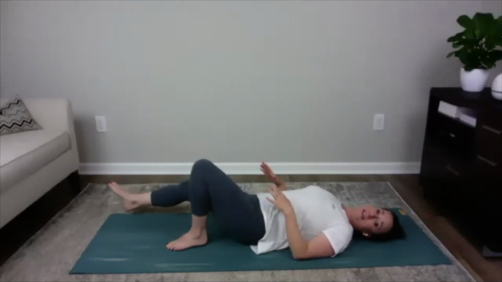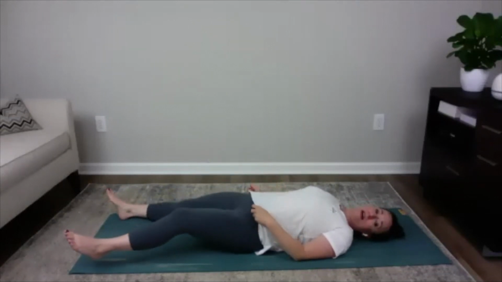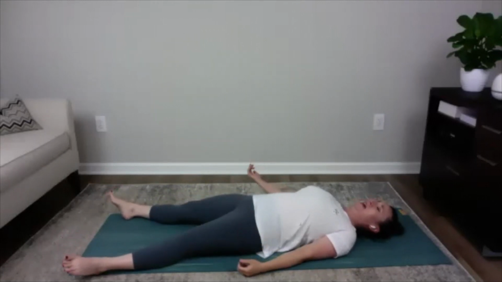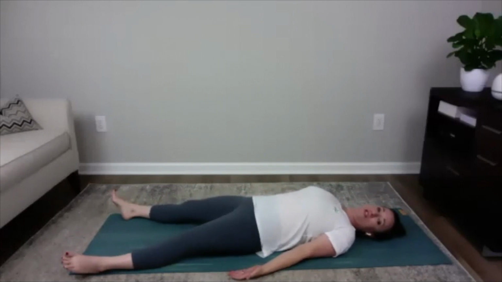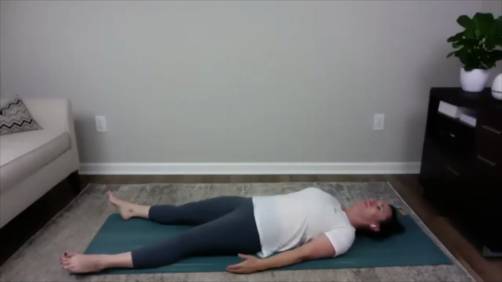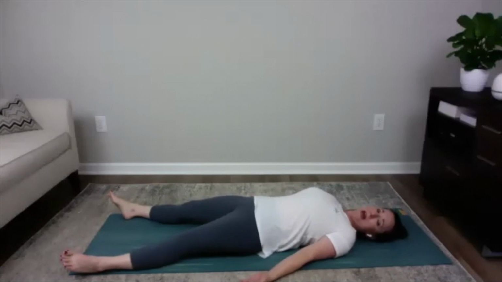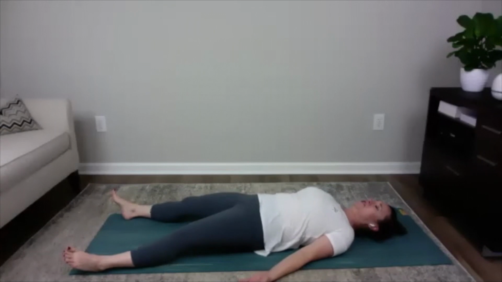Allowing one leg to come down to the corner of the mat, followed by the other leg down to the corner of the mat. Now, in this position today, what I'd like you to do is rest your arms, feel the edge of your mat, and then take your hands 2 or 3 inches away from your mat. Feel your shoulder blades underneath you.